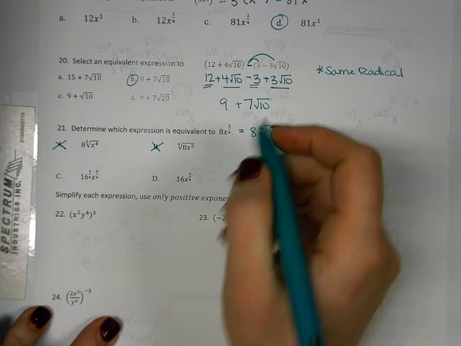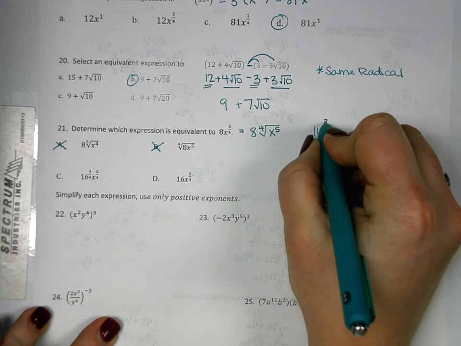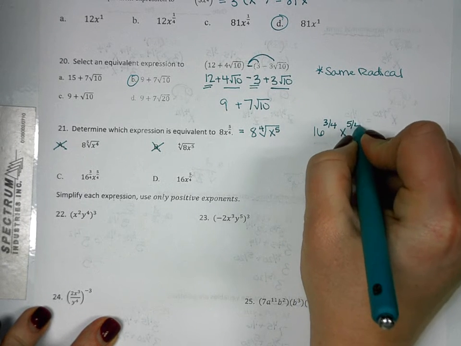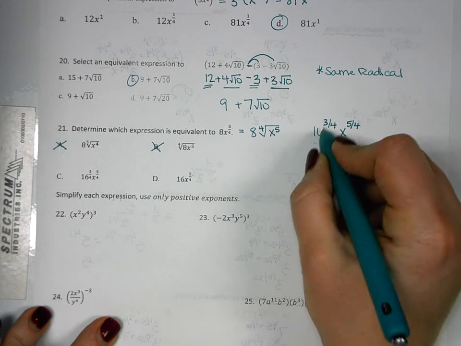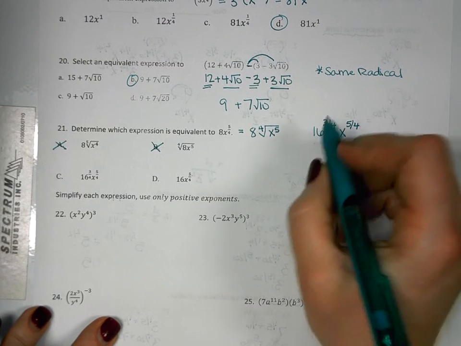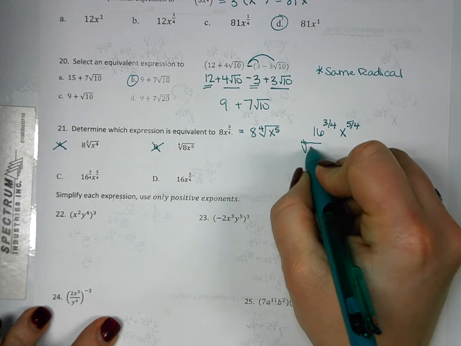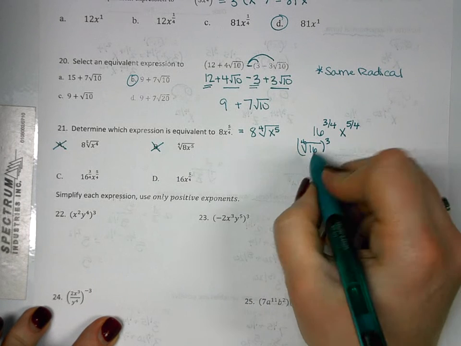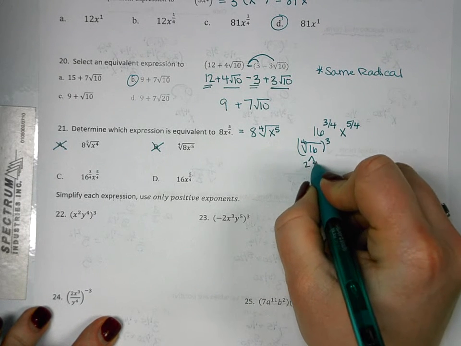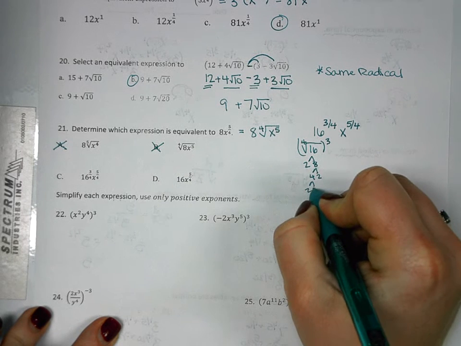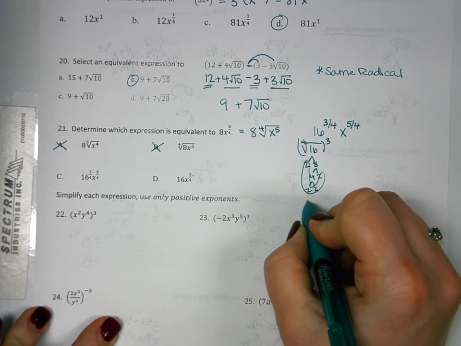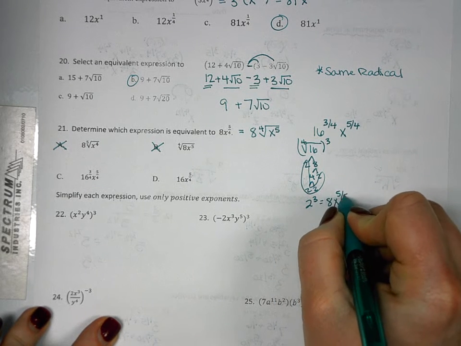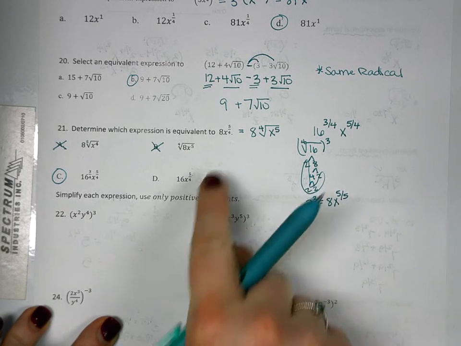So what I'm going to do over here is I'm going to take option C, and I'm going to try to simplify this 16 to the 3/4 to see if I can get it to match 8. So if I write it as the 4th root of 16 to the 3rd power, the 4th root of 16, so 2, 8, 4, 2, 2, 2, I have 4 2's, so that's 2 to the 3rd, which is in fact 8. So this one, option C, does simplify to match what I was given.